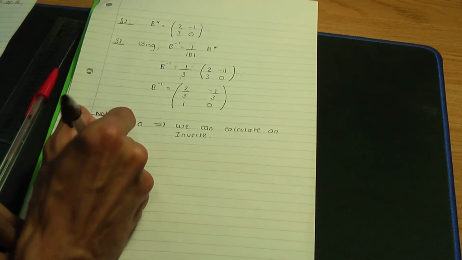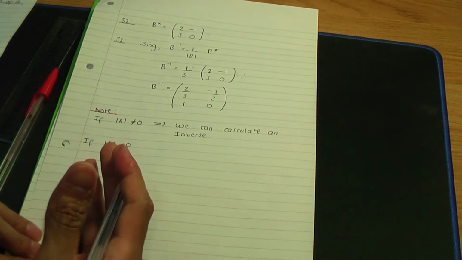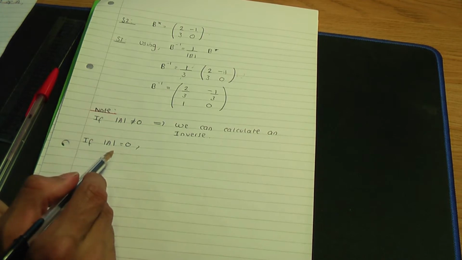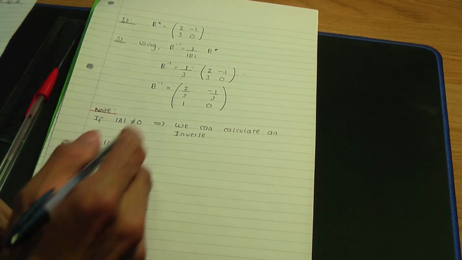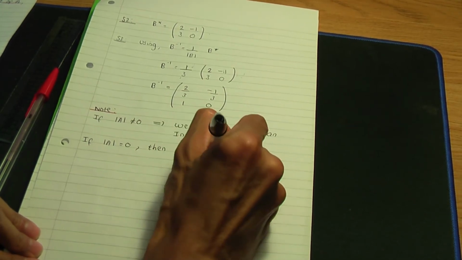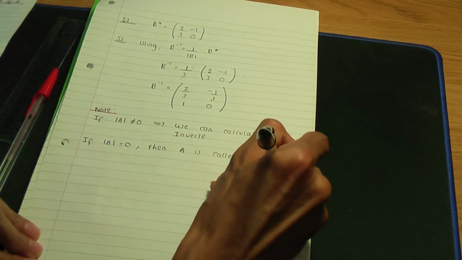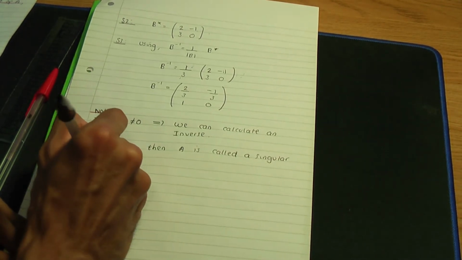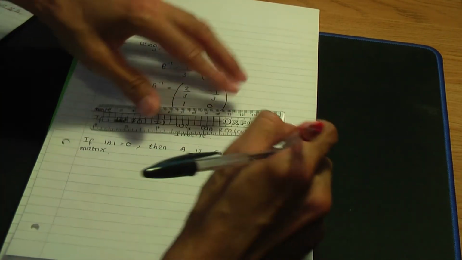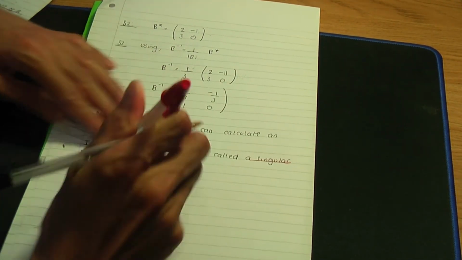However, if the determinant is indeed 0, we cannot calculate the inverse, and we call that matrix a singular matrix. So if the determinant of A is equal to 0, then A is called a singular matrix. Let me underline this term, singular matrix. It's only singular if the determinant is 0.